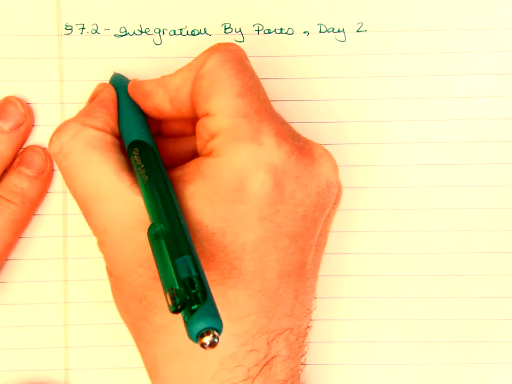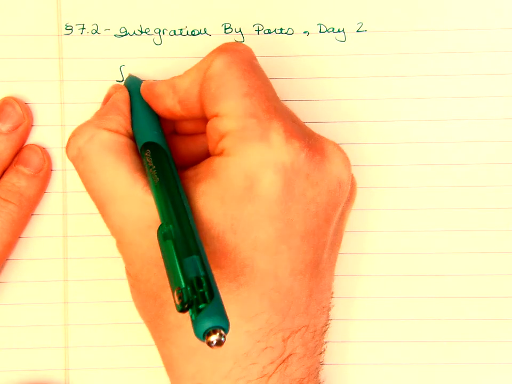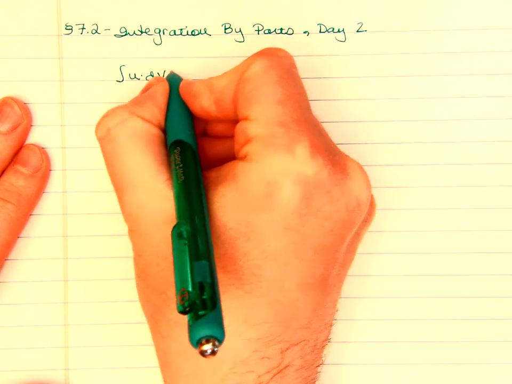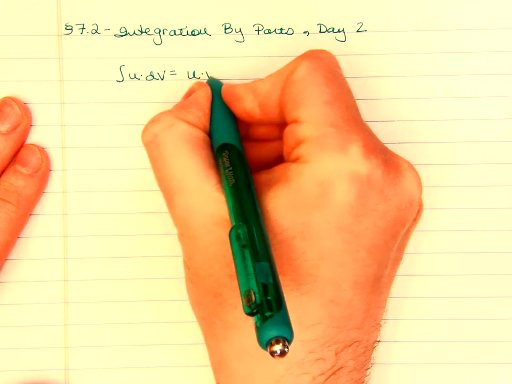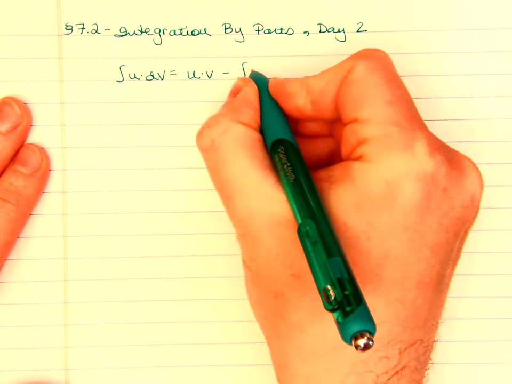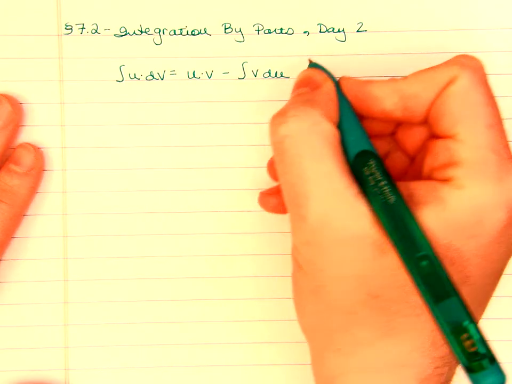So we're going to continue looking at integration by parts. In the last video, you learned the basic formula and saw how to apply it. Remember that the whole point is we're going to end up integrating u times dv, and that's going to equal u times v minus the integral of v du.